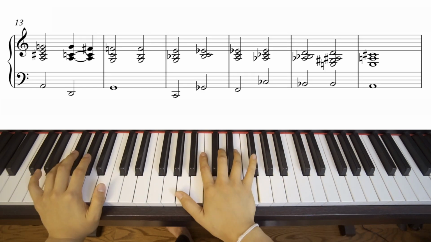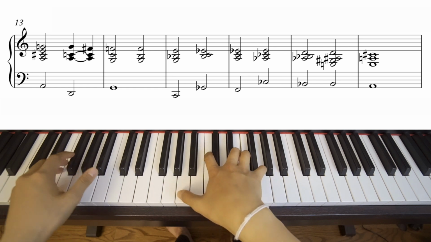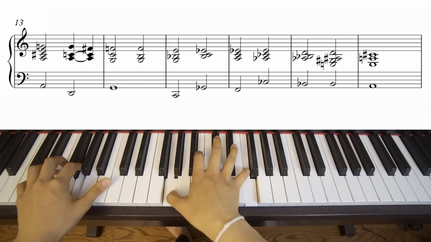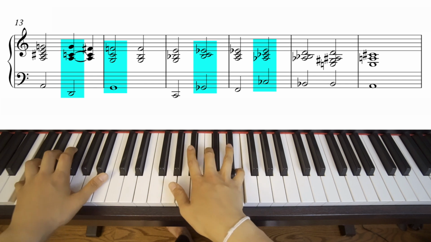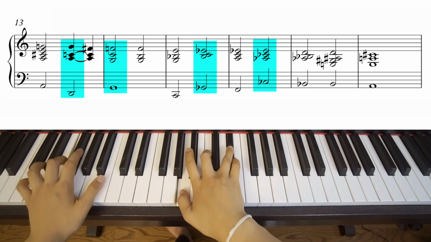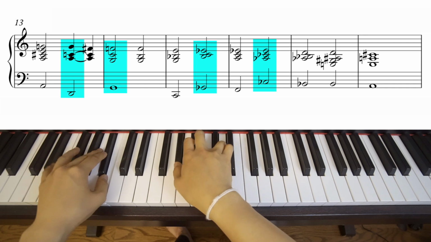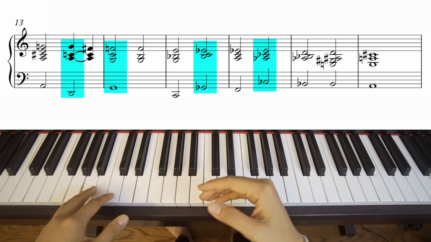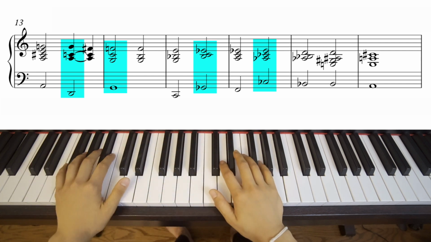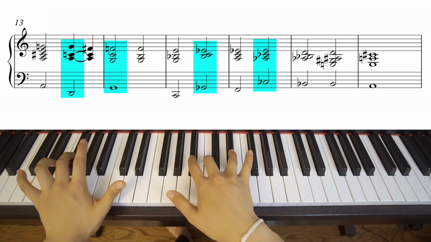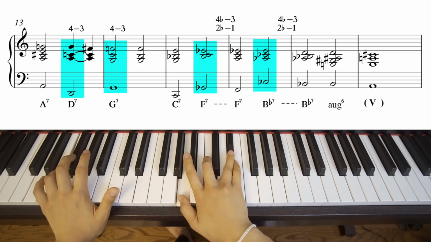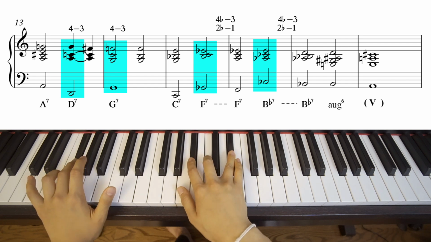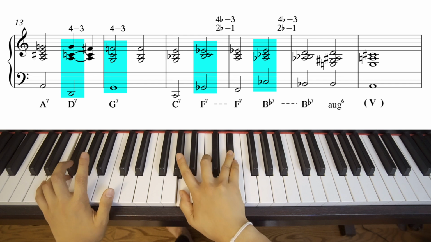Now going back to this first progression in the etude, there are all these chords inserted between the chords of the progression, which adds tension. You can view these as separate chords, but really functionally they're just non-chord tones suspended and resolving into each chord.